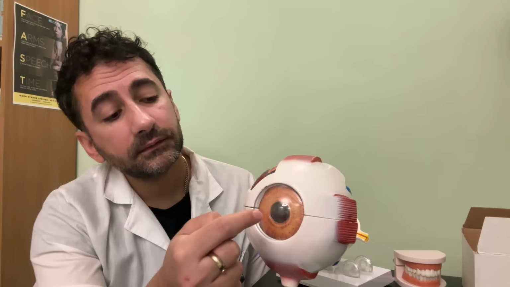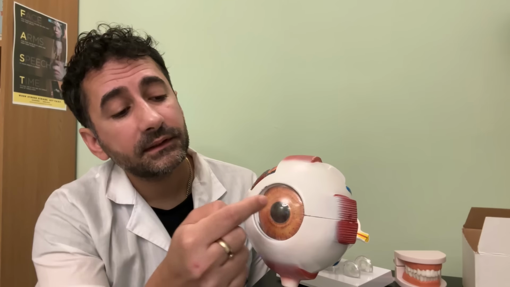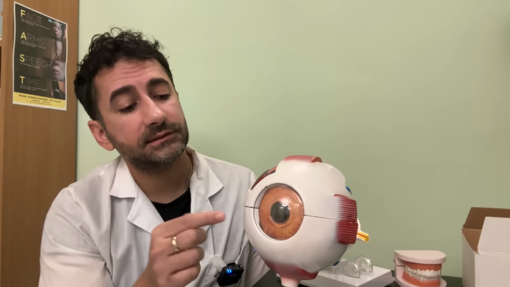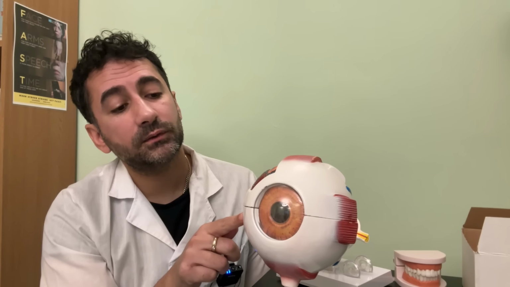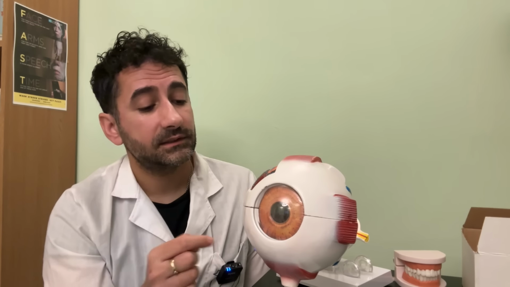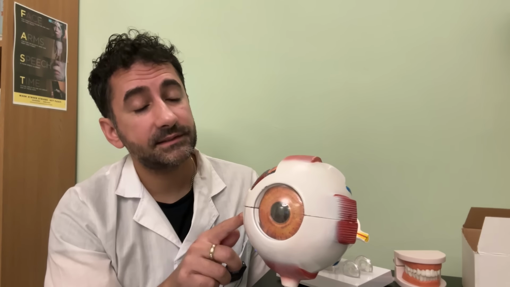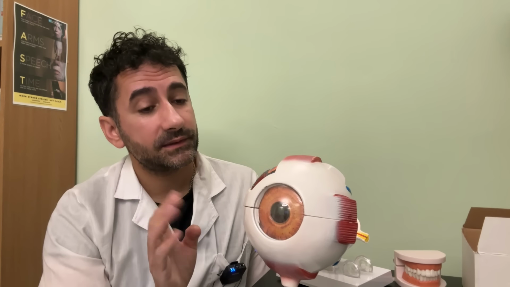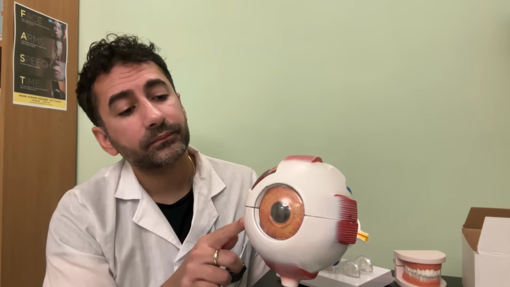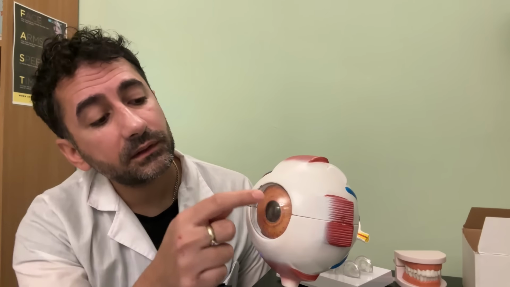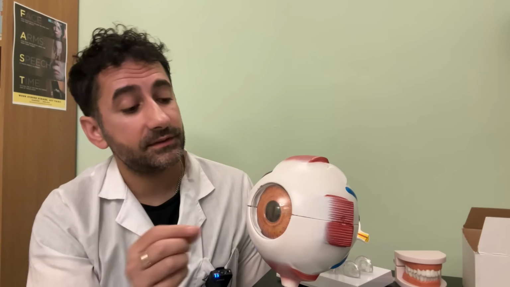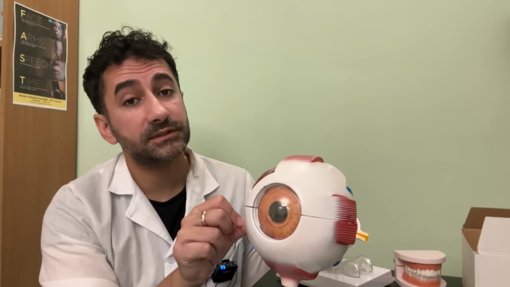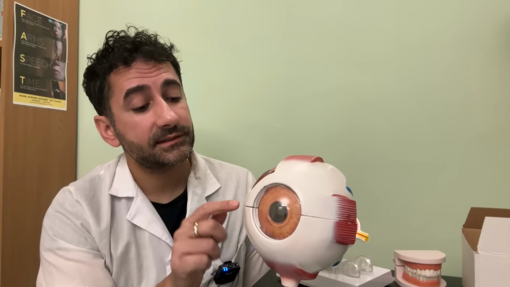The hole in the centre, just posterior to the cornea, is the pupil. So essentially just a hollow space for allowing light through to the retina. The coloured part, of course, it varies from person to person in terms of colour. That is the iris.